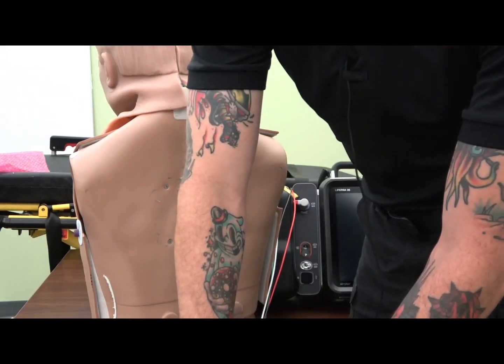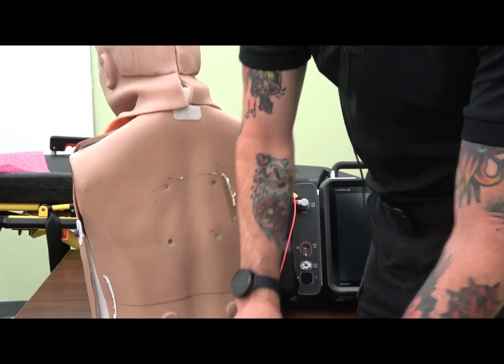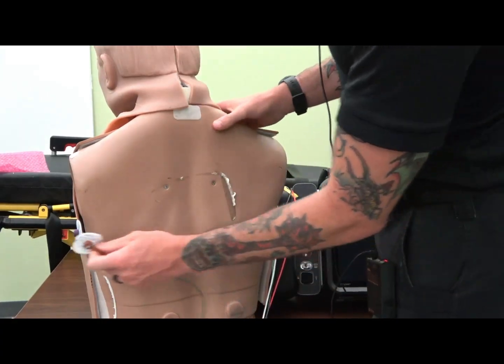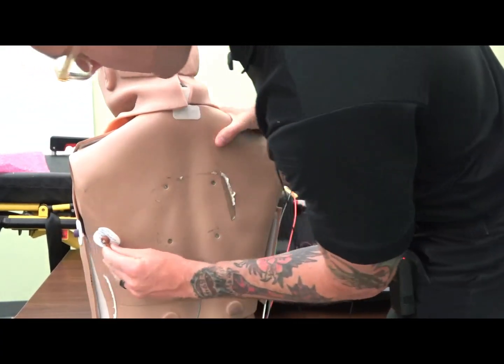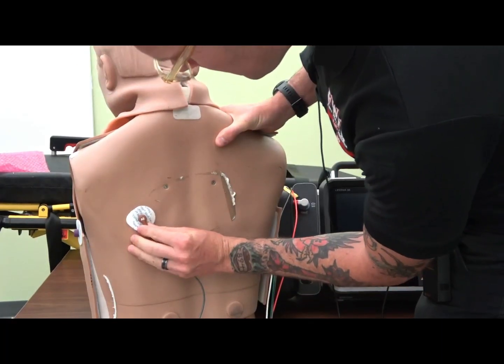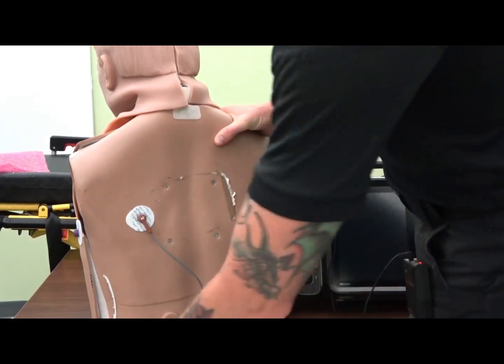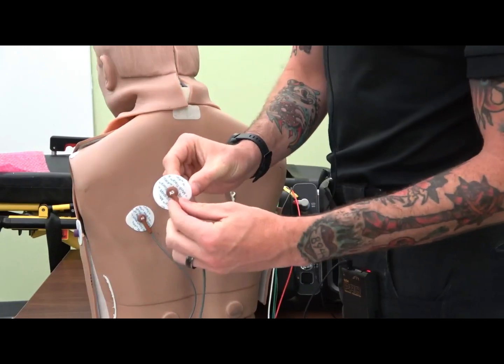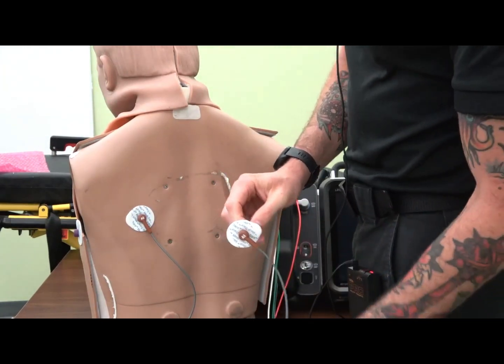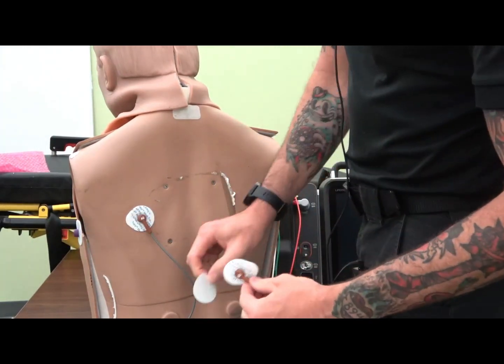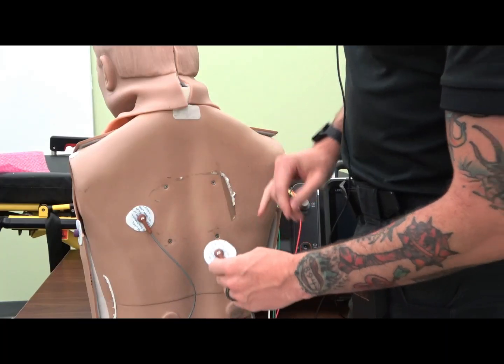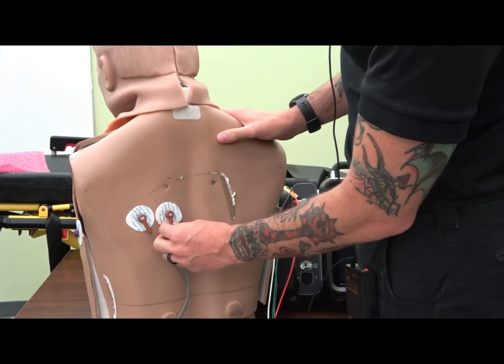My lead's sticking to things. All right. So same plane, mid-scapular, and then my A3 is going to become my V9, and that's going to be on that same plane, just to the left of the spine.